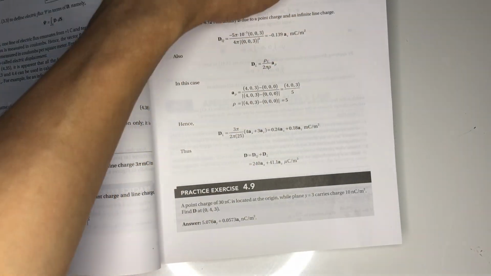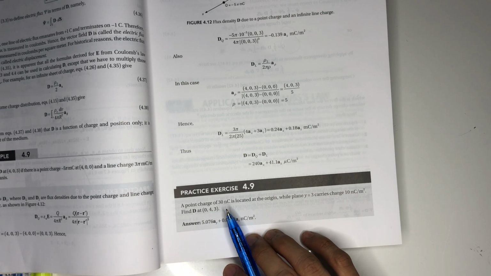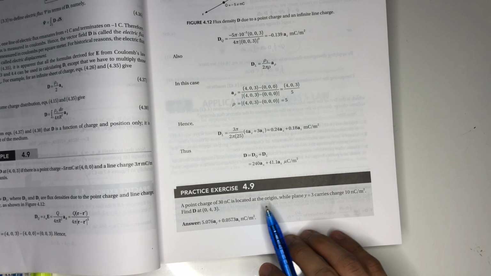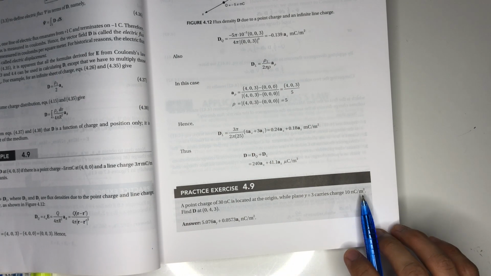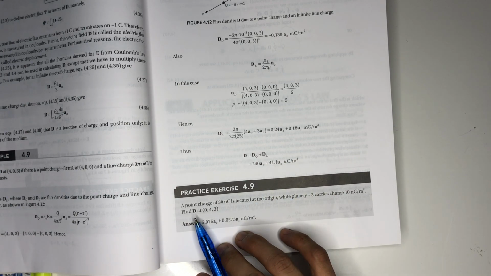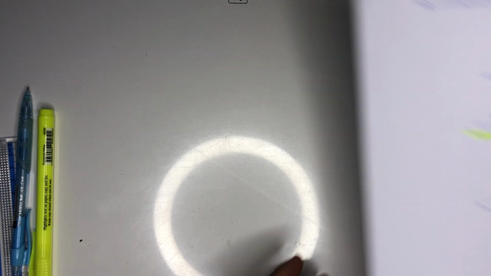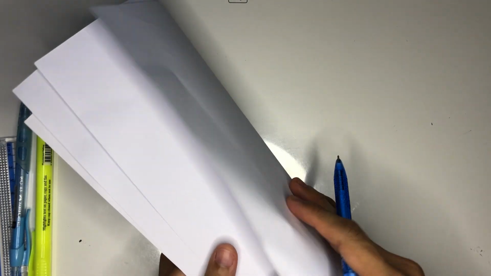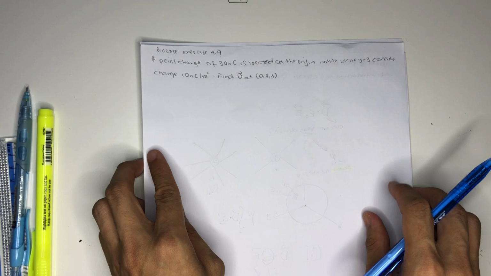We see practice 4.9. A point charge of 30 nanocoulomb is located at the origin while plane Y equals 3 carries charge 10 nanocoulomb per meter square. Find D at (0, 4, 3). Okay, so put the book away. I have the question ready in the pencil so that we don't have to repeatedly refer to the book. Okay, I hope it's clear.